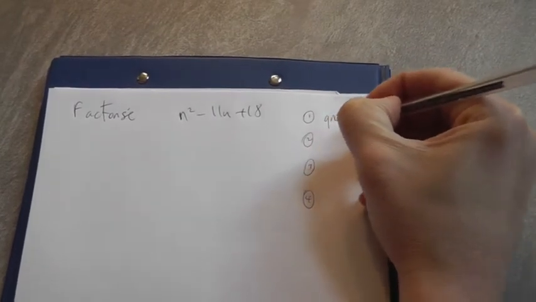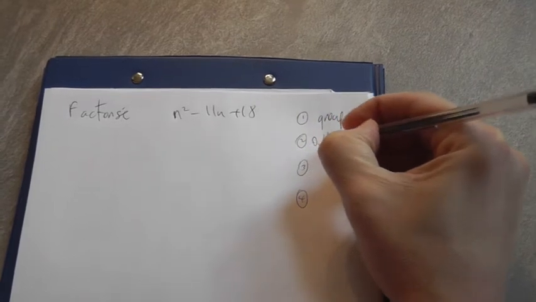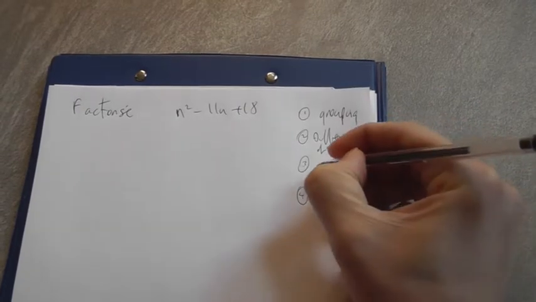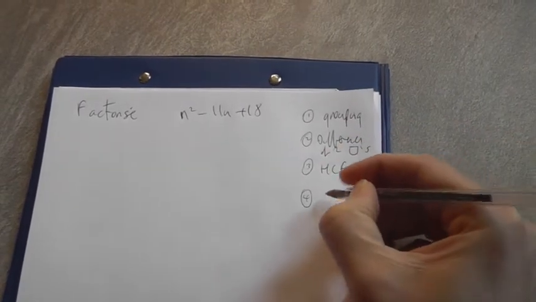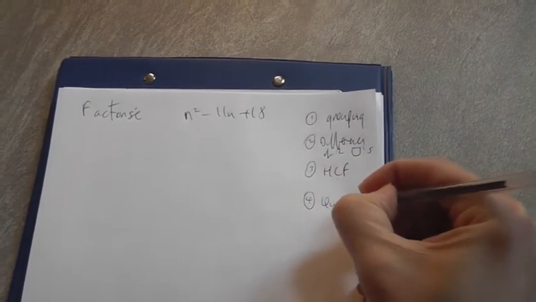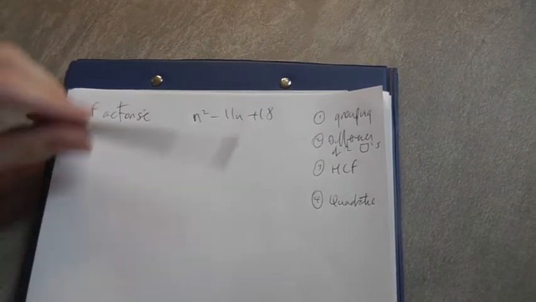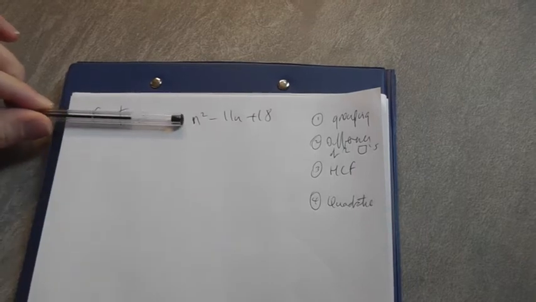First one it could possibly be is grouping. Then it could be a difference of two squares. Or it could be a HCF, a highest common factor. Or it could be a quadratic. Now I'm going to go through this little checklist and see which of these is applicable to this particular expression.